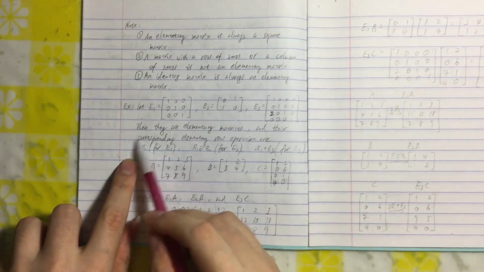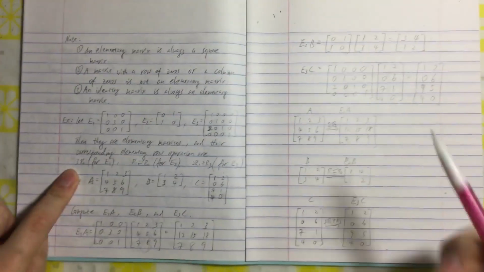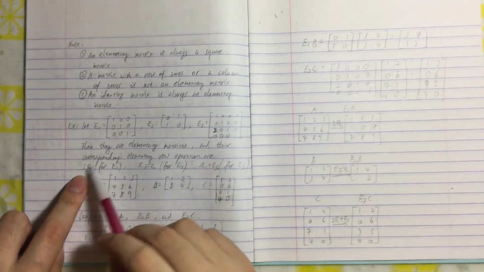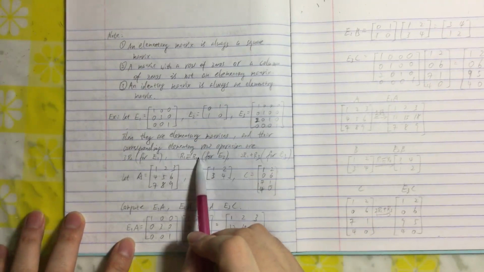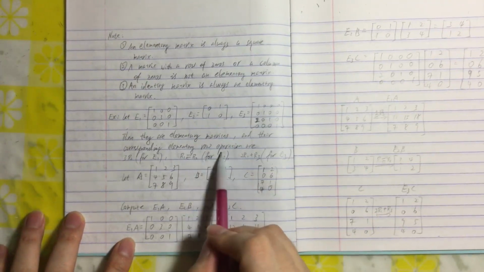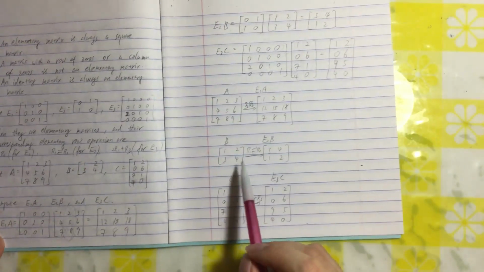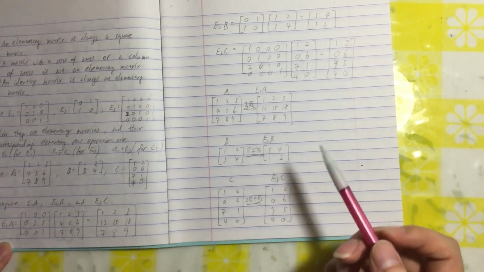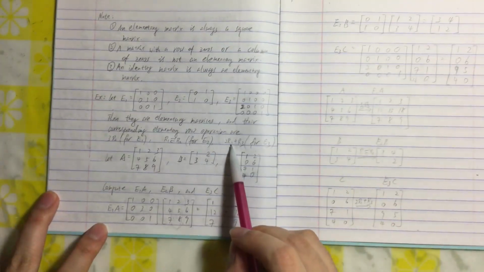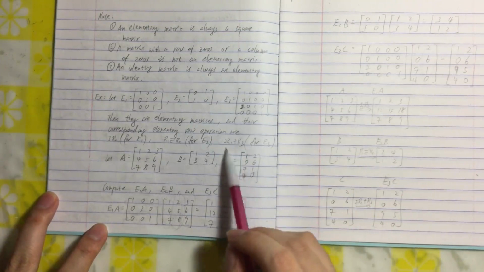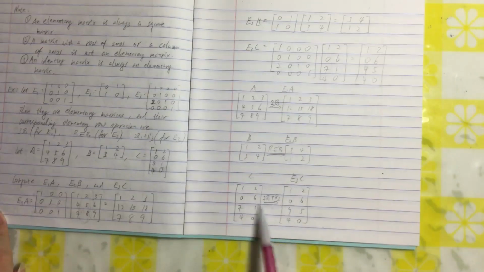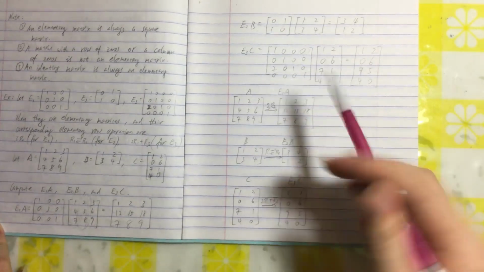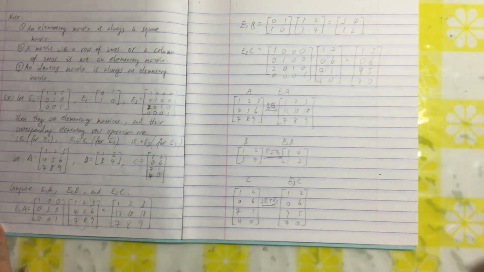3 times R2, 3 times row 2. That's the corresponding row operation of E1, which is this operation here. Interchanging row 1 and row 2. That's the corresponding row operation of E2, which is exactly the same as this operation here. 2 times row 1 plus row 3. That's the corresponding row operation of E3, which is exactly the same as this row operation here. So, based on this calculation, what conclusion can we make?